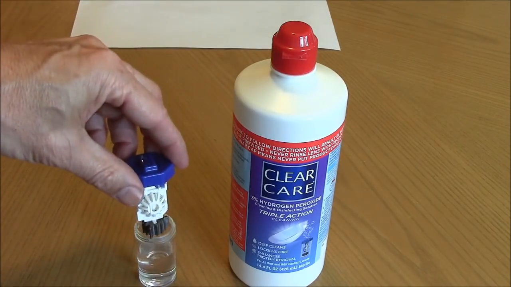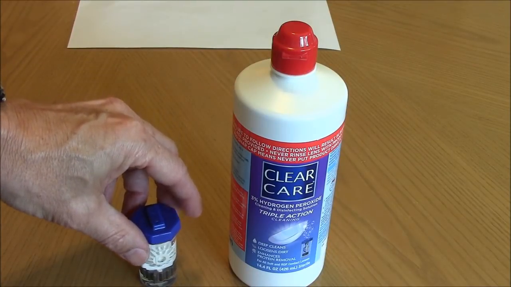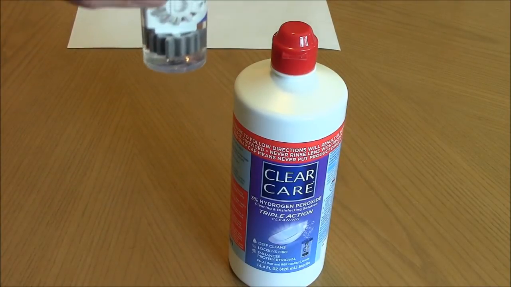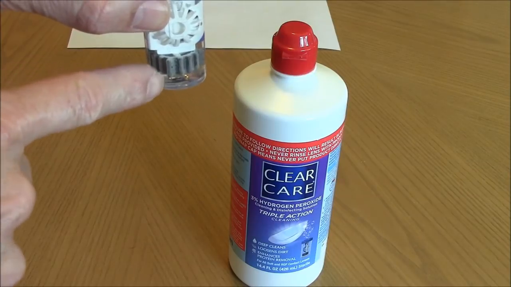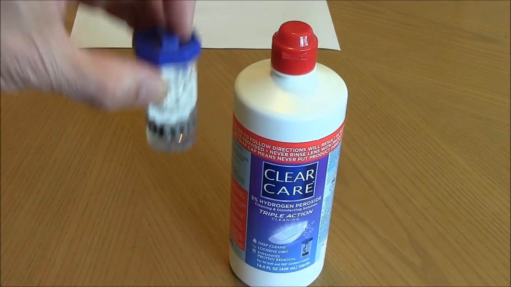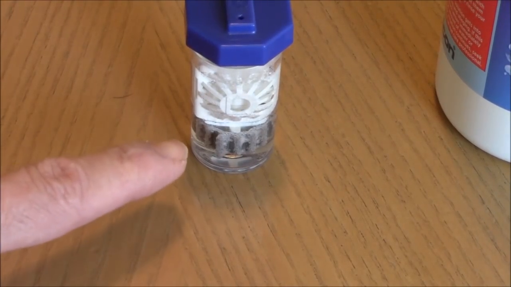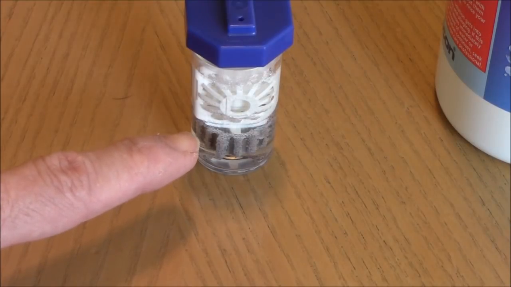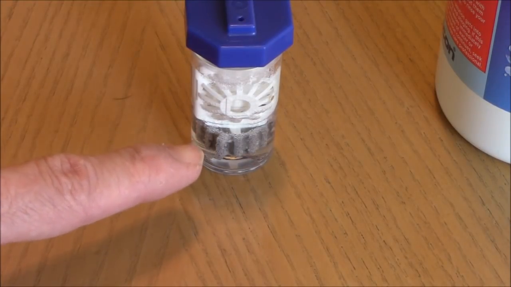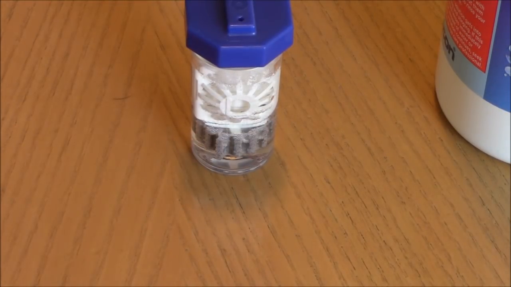And when I add the catalytic disc, then a reaction begins on the surface of the catalyst. Here you can see numerous bubbles appearing on the surface of the catalyst. So that is the decomposition of the peroxide. Those bubbles are oxygen gas.